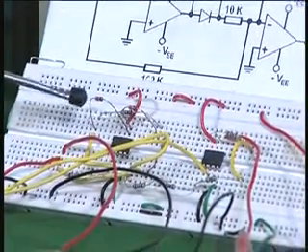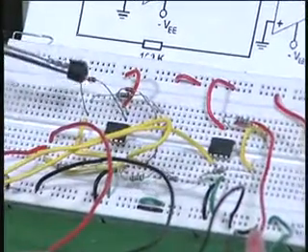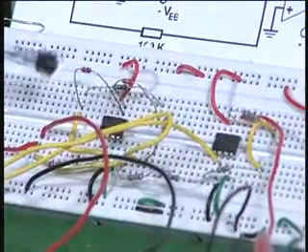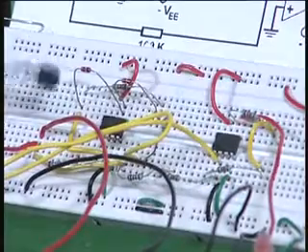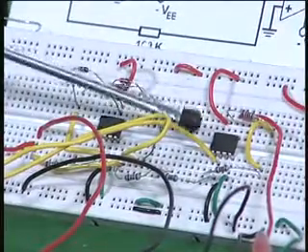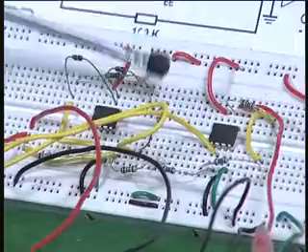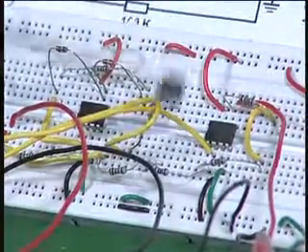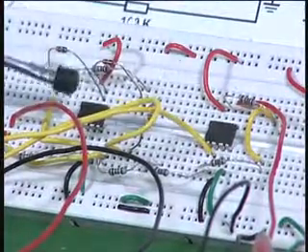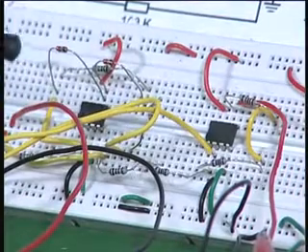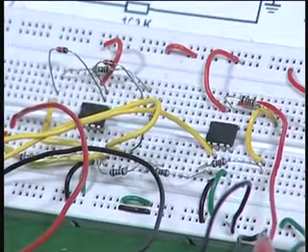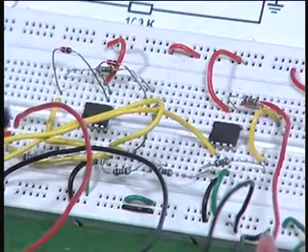This diode is 4148, slightly different from what I have used, but this is again a silicon diode, and this is the second operational amplifier which is used as a summing amplifier. I have 20k in the feedback resistor, all of them are precision 1% resistors, and at the input again I have a 10k resistor here.